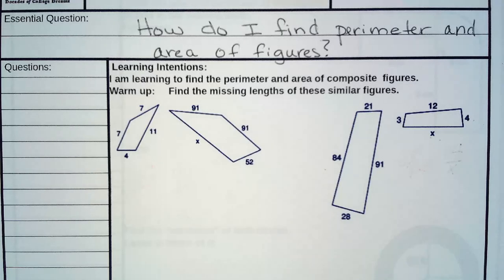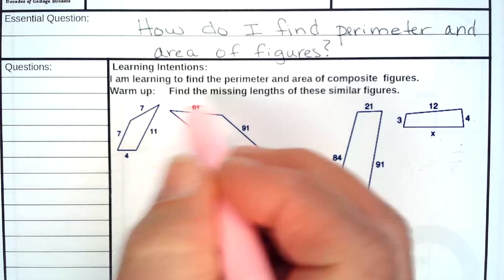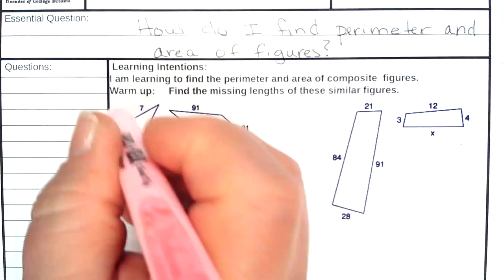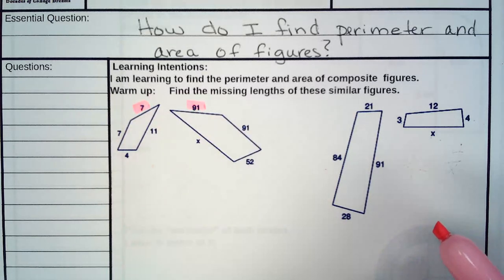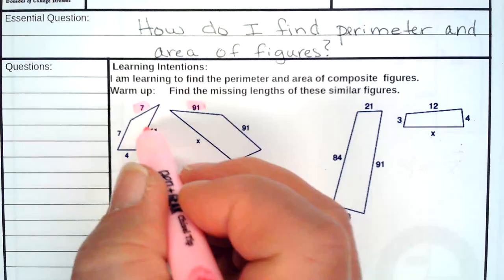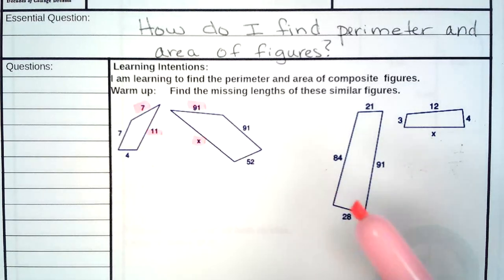Well, I hope you tried. So if we're looking, we notice that we've got 7 and we've got 91. We've got 7 and 7, 91 and 91. So 7 will match 91. Now we know that 11 has to also match x.